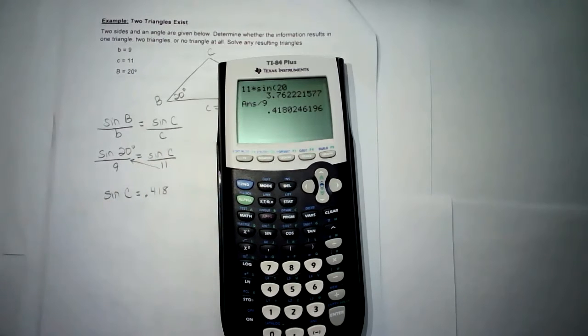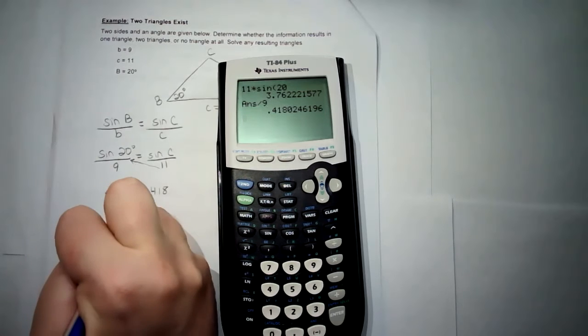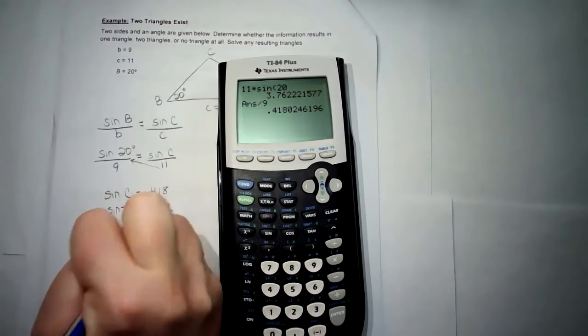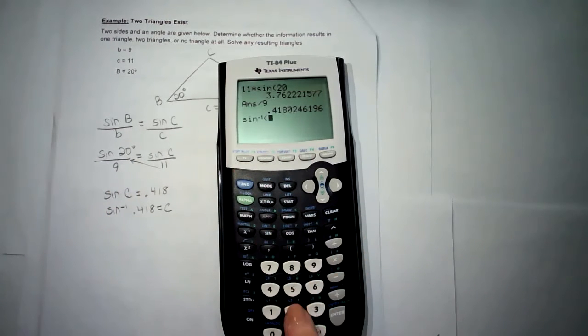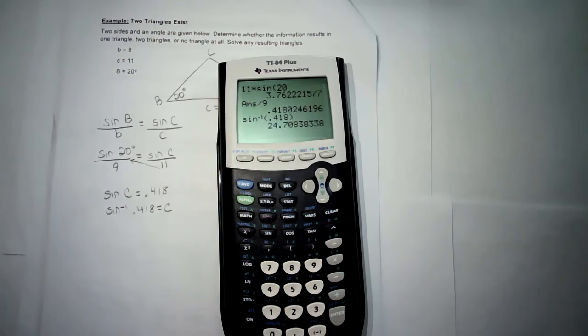And I get 0.418. Now remember, that's not angle C. How do I get angle C? Inverse of that answer. So I'm going to do second sine of 0.418. That gives me 24.7 degrees.